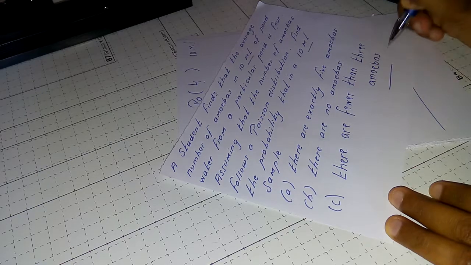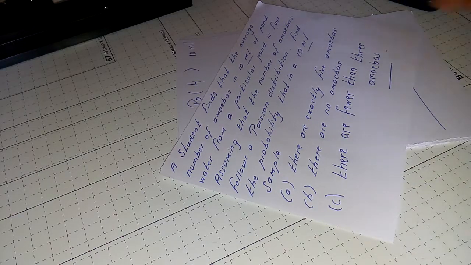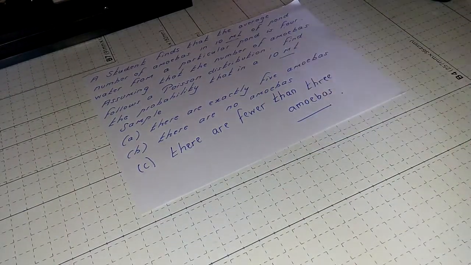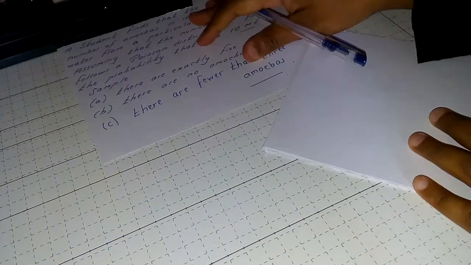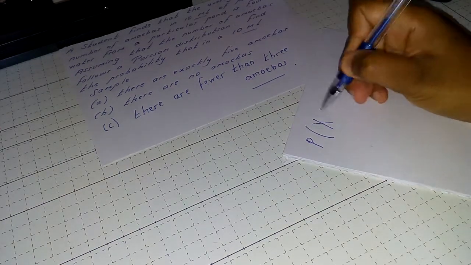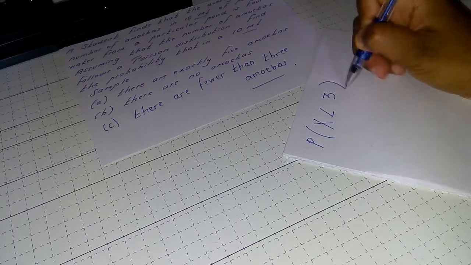How will you carry out this question? So part C, again in 10 ml, there are fewer than 3. So it's going to be the probability of fewer than. Fewer means X is less than 3.